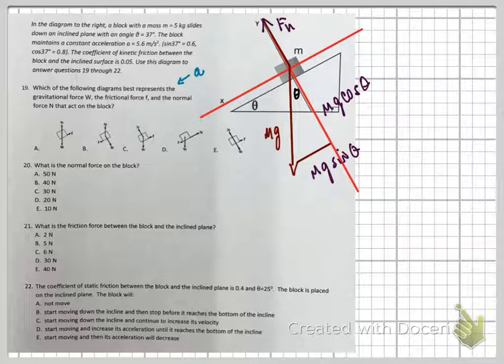All right. So let's see. Going to number 19. We know that the weight always points straight down. So B doesn't look good, and E doesn't look good. And we know the normal force is always perpendicular to the surface it's sitting on. That's not perpendicular, and that's not perpendicular. So C would be your best bet here.